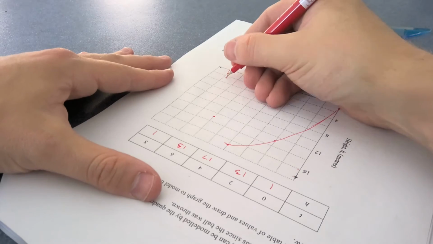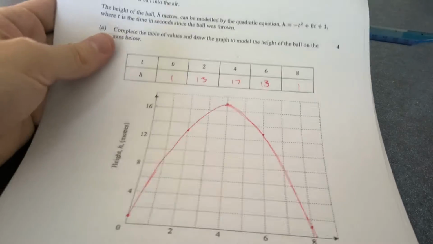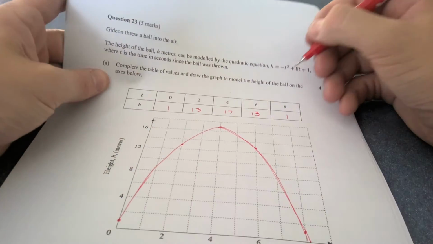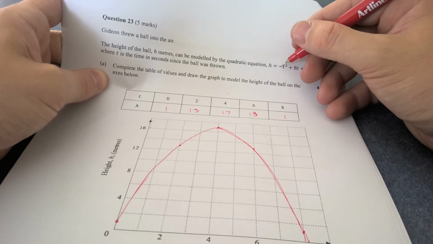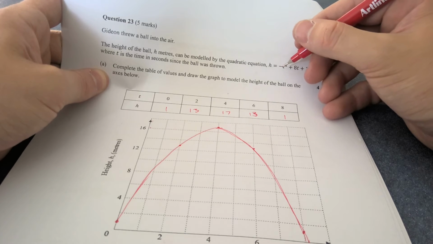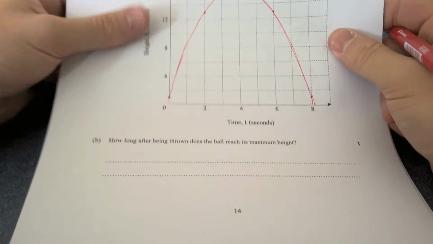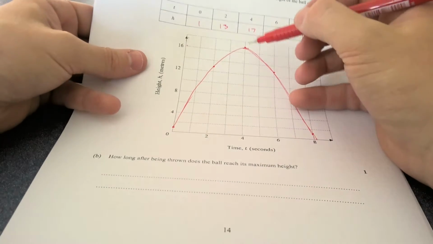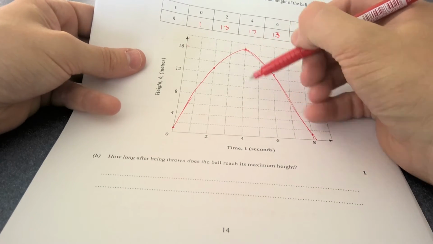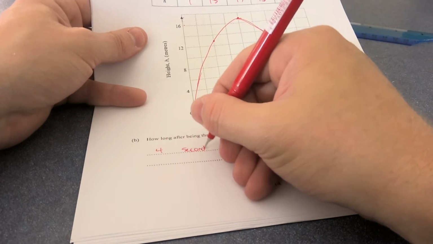And then all we need to do is make a nice parabola shape like so. We know that it's a parabola, and we also know that it's a concave down parabola because up here it's t squared with a negative in front of it. So the negative makes it go concave down, and the t squared shows you that it's going to be a parabola. And then, for how long after being thrown does the ball reach its maximum height? Well, the maximum height is clearly there, and that's after 4 seconds. So fairly simple, 4 seconds.